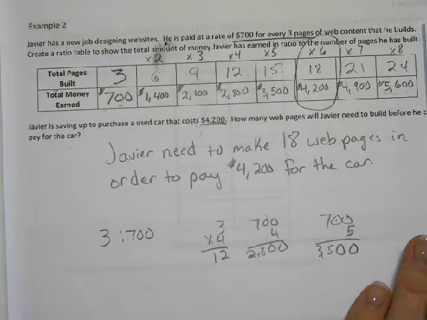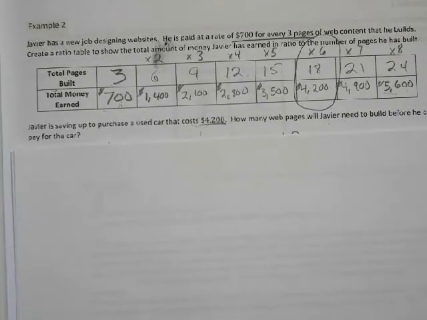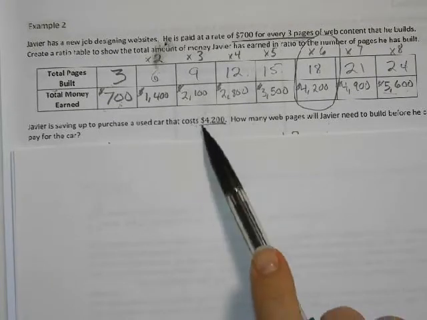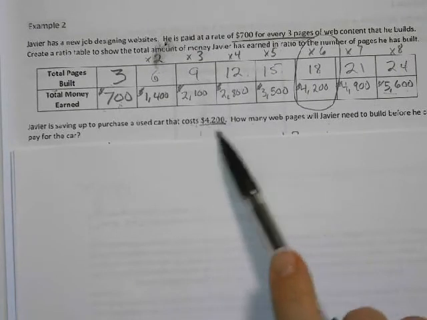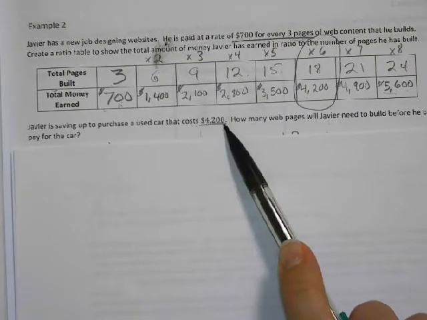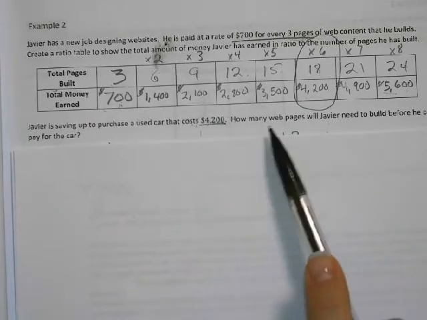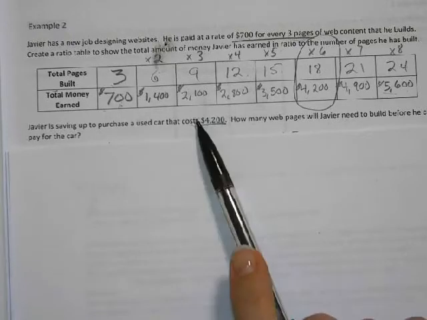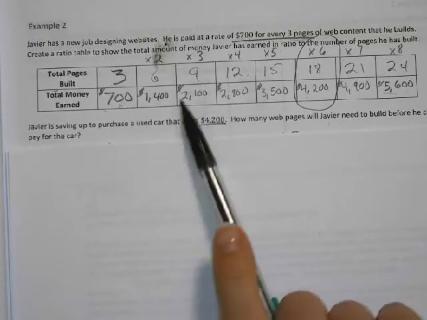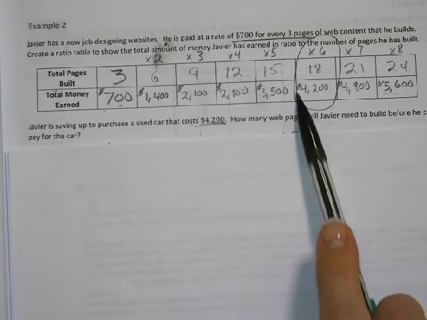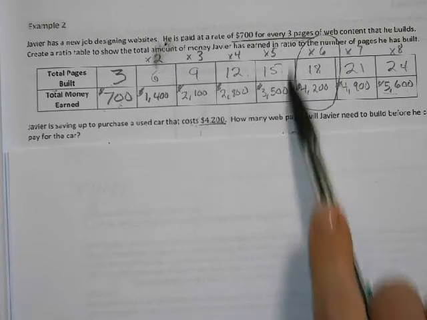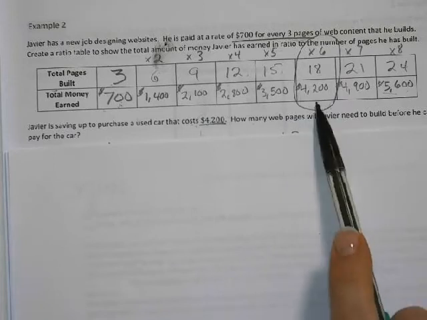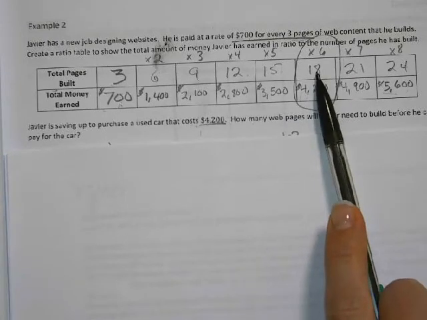The question says that Javier is saving up to purchase a used car that costs $4,200. I underline $4,200 because this is the new piece of information that I need to use in order to answer the question. And it says, how many web pages will Javier need to build before he can pay for the car? If you look up here, you're going to look at the money earned to figure out where's the $4,200. And I circled here because it shows that he earns $4,200 by building 18 pages.